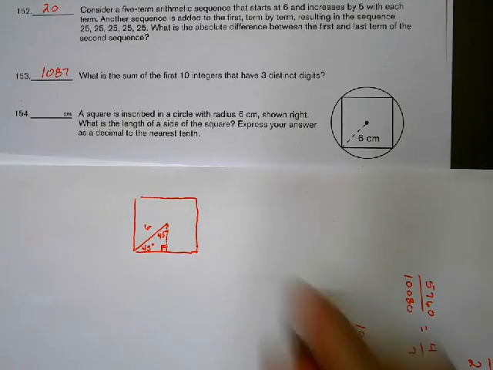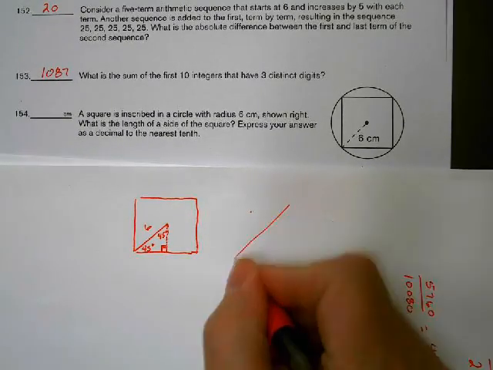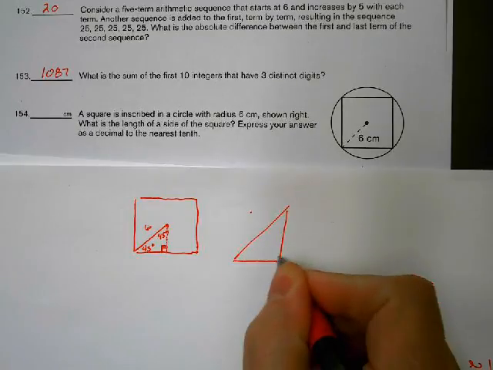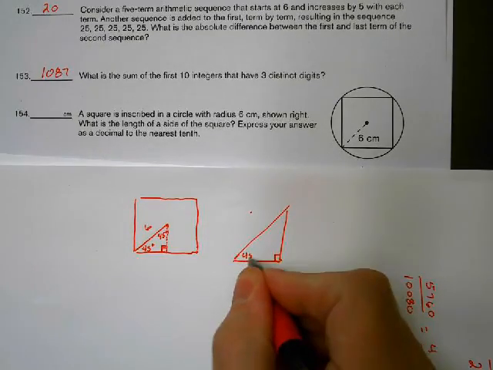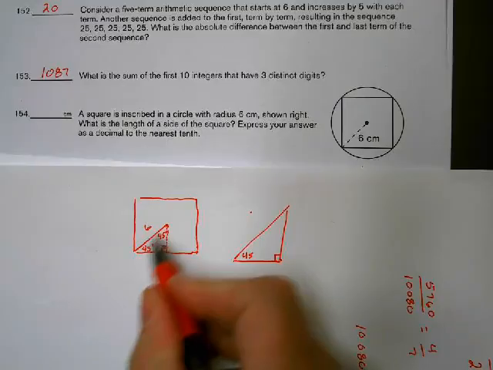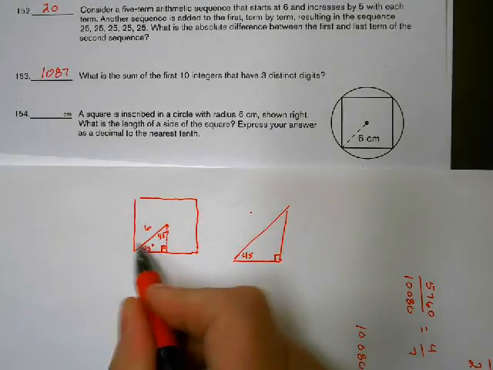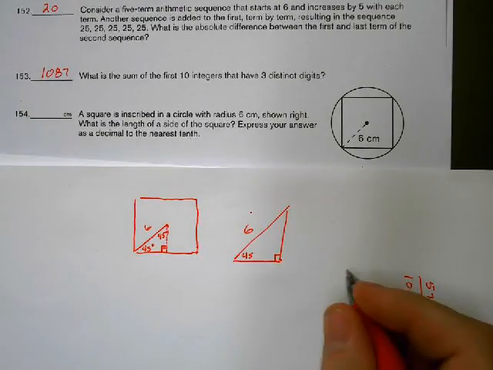So we would get 45 degrees here and 45 degrees here. Anyways, here's what we got. We've got a right angle. This is 45 degrees because this radius is bisecting this angle here. We have this side is 6. Now we just need 2 of these.